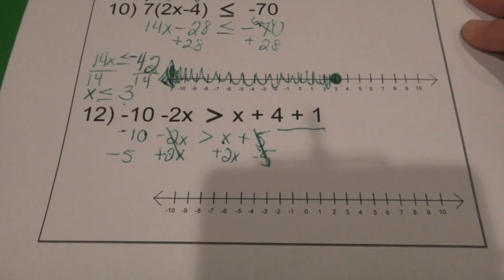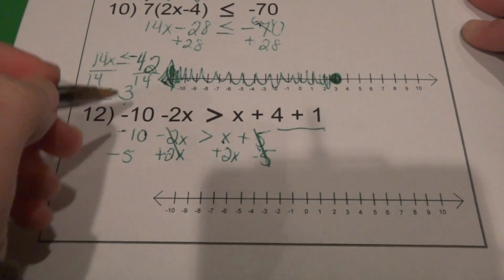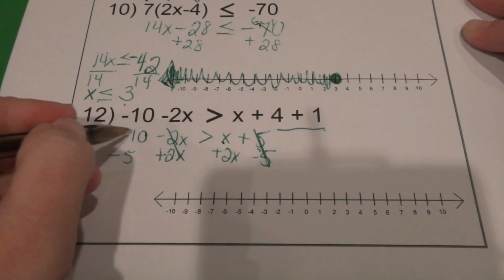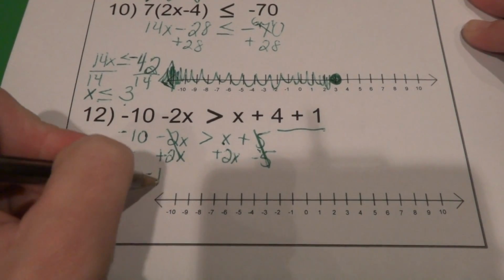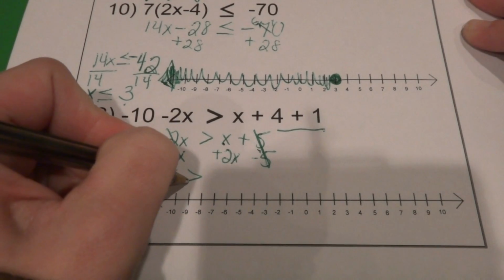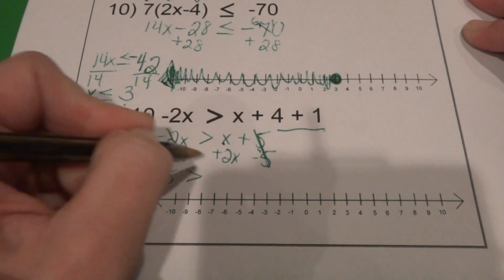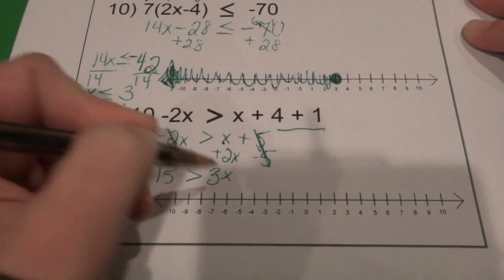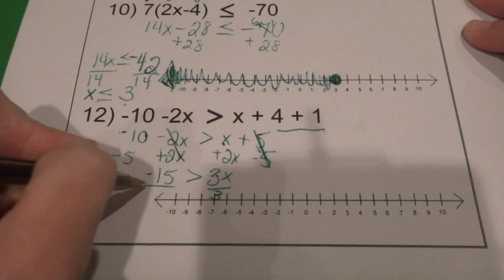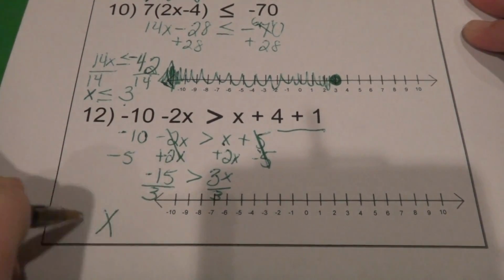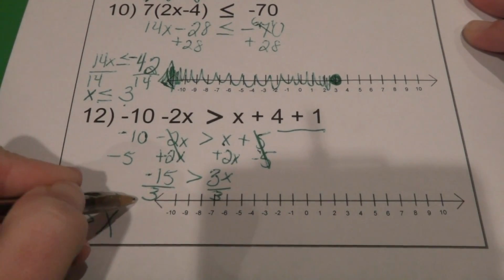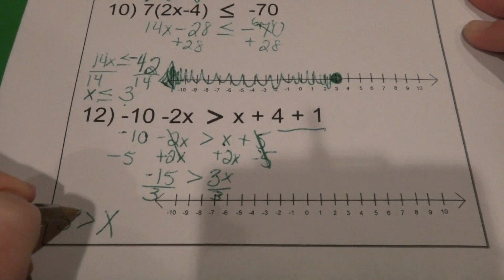So those cancel out. So now I'm going to collect my like terms on each side, and I have negative 10 minus 5, which is negative 15, is greater than x plus 2x, so that's 1x plus 2x, which is 3x. Then I'm going to divide by 3 on each side. So I got x is less than negative 15 divided by 3, which is negative 5.